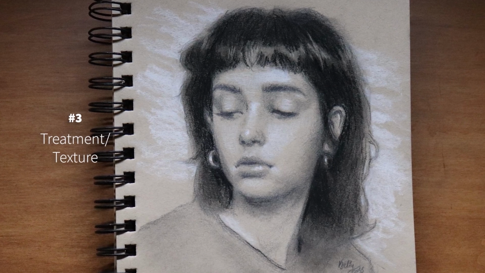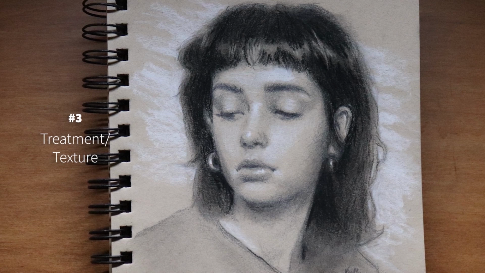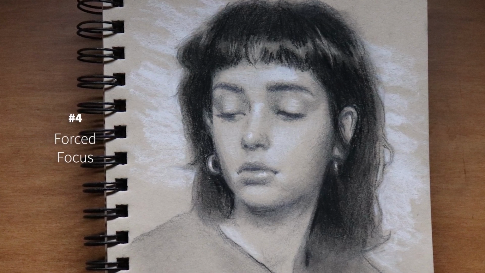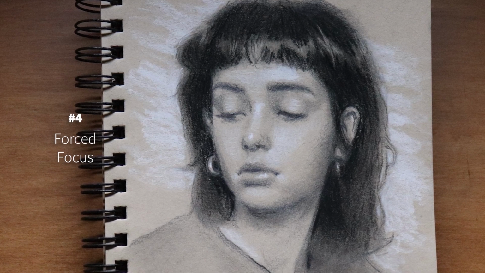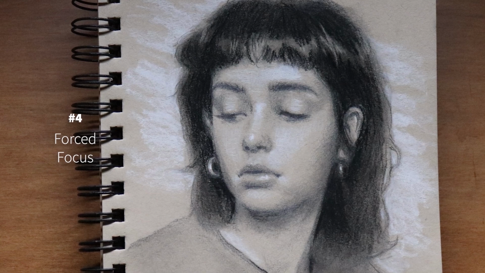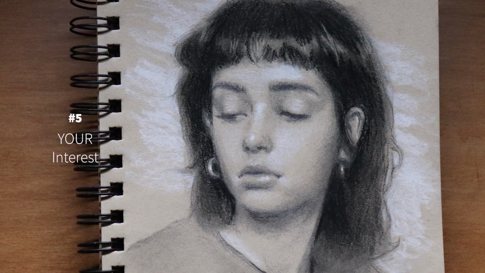My treatment or texture really varied. I had that really rough background, very soft hair, and then bringing us to the face that was more delicately done, which is then also more easily a forced focus right onto the face. And of course, as you know, I love portraits.